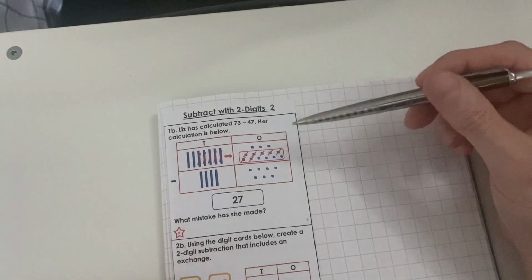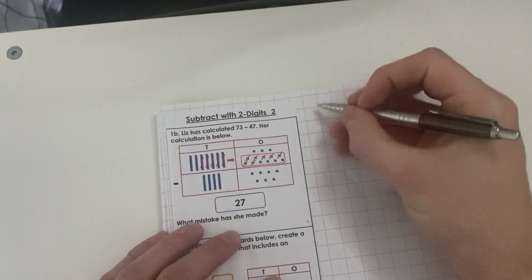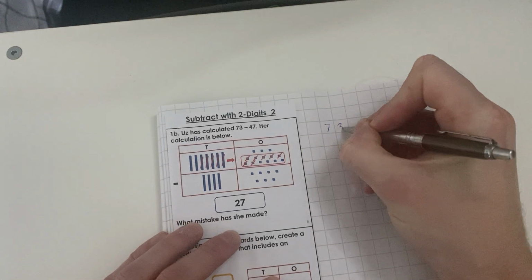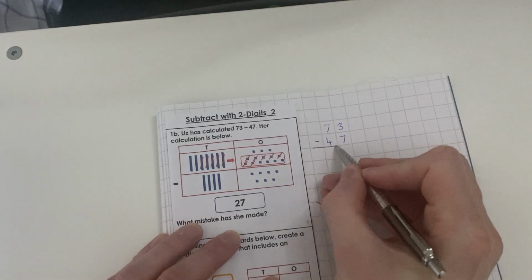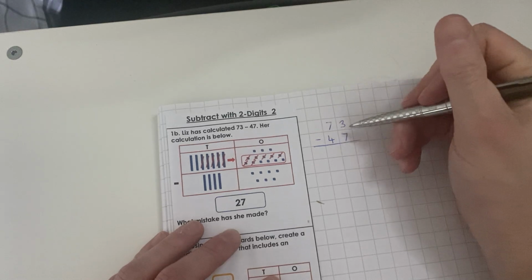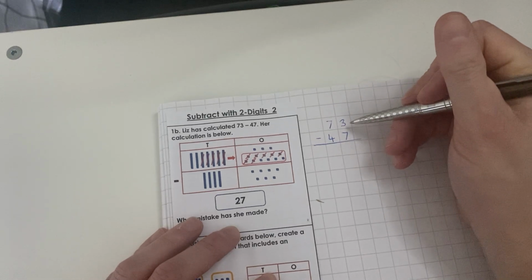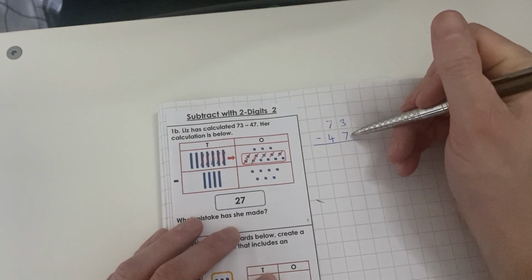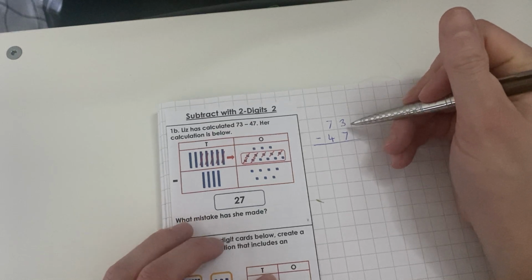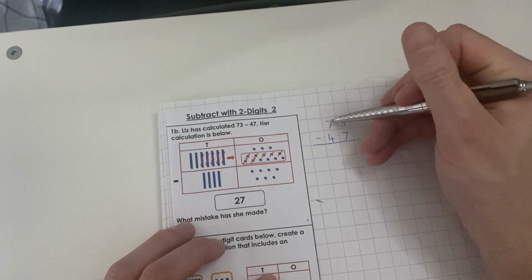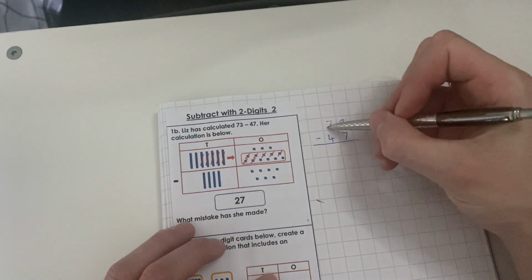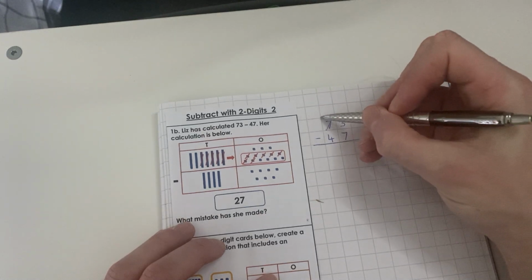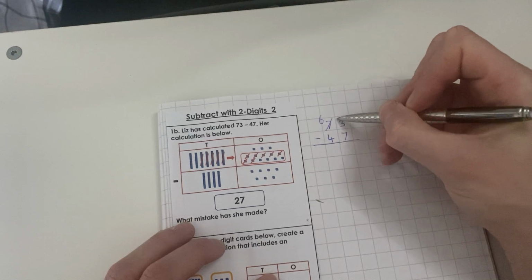Now, if we have a look, we'll write the calculation down here to the side, because this will help us understand what mistake she has made. As we've noticed before, when this number here is greater than that number, we must exchange. That means we must borrow from this number here. To do that, we cross out 7 and turn that to a 6, and put a 1 there.